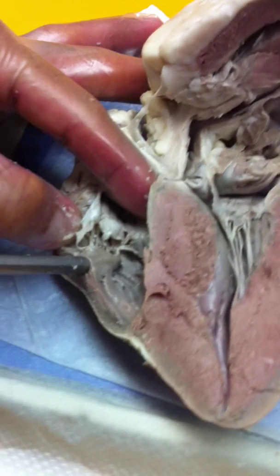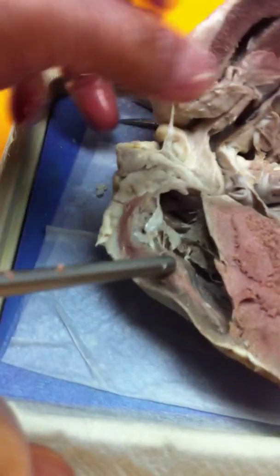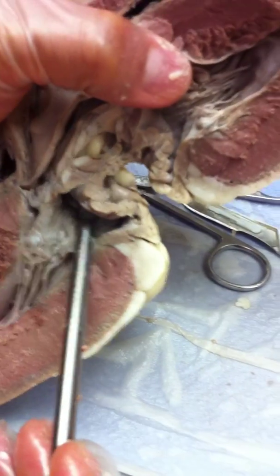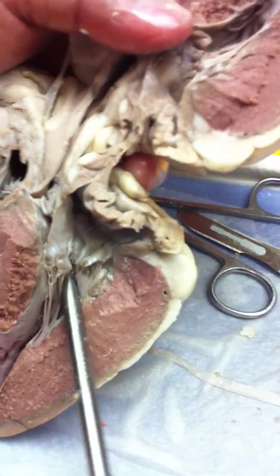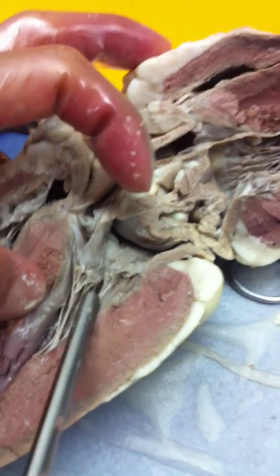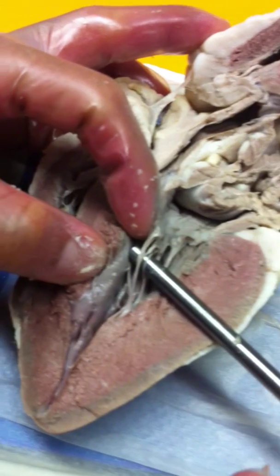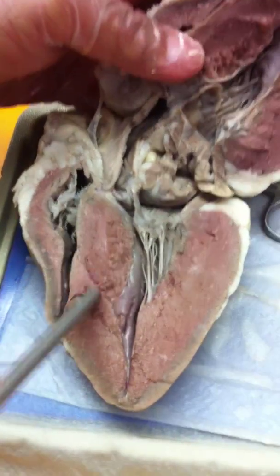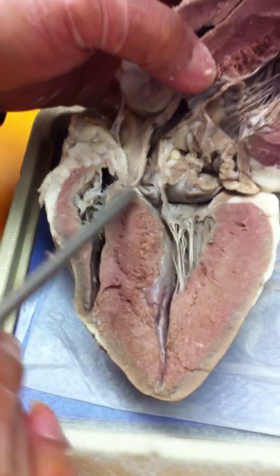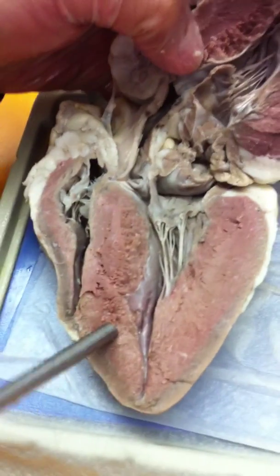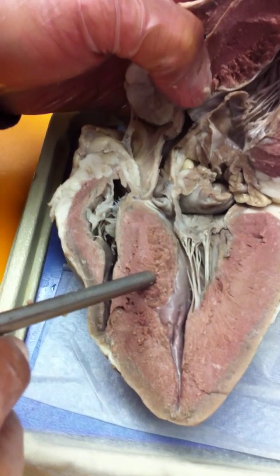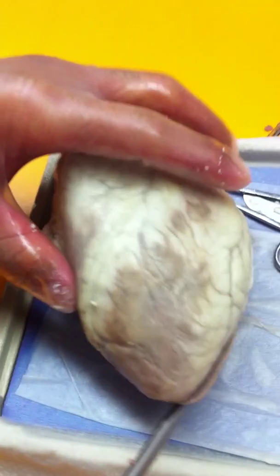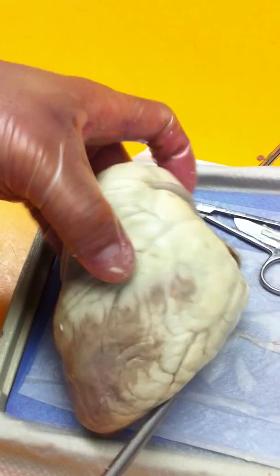This one here is known as papillary muscle. This one here is the bicuspid valve, and connecting the valve to the muscle is known as the chordae tendineae. This structure here in the middle is not a layer, it's a structure known as the interventricular septum. I think that's all we need to know for the sheep heart.